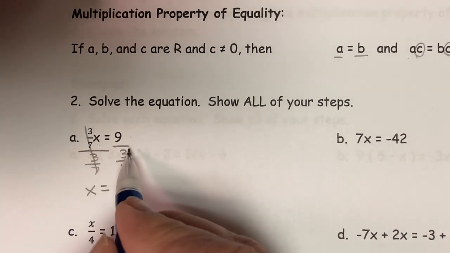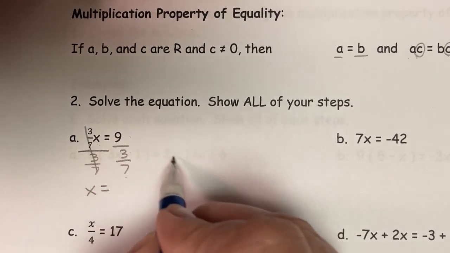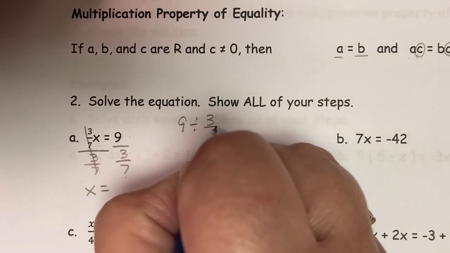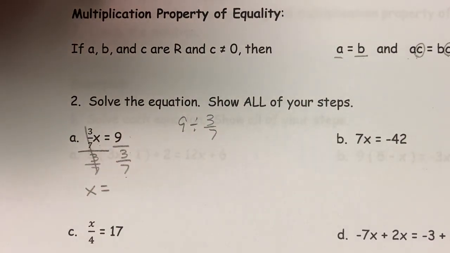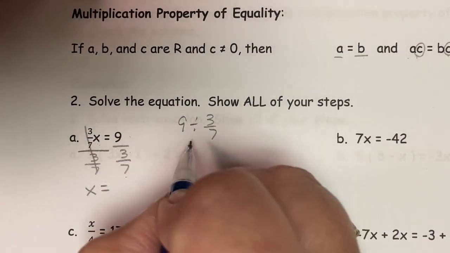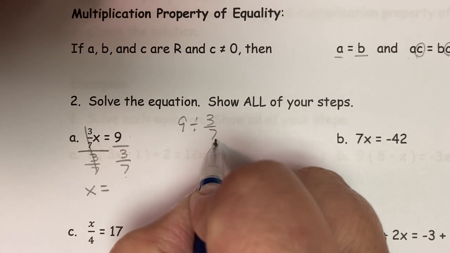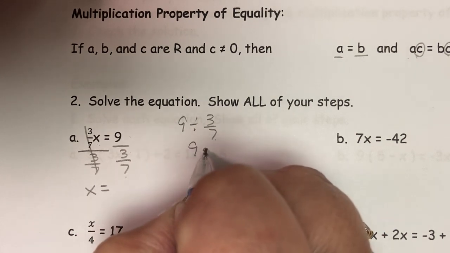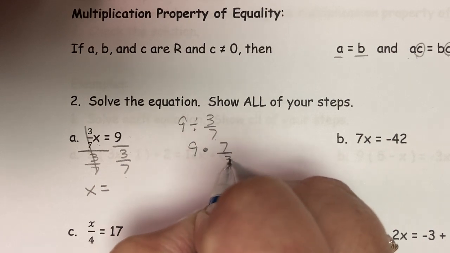Now, we need to do 9 divided by 3/7. Let's use some scrap over here. That's 9 divided by 3/7. Remember our basic arithmetic. How do you divide fractions? Well, you flip the fraction after the division symbol. So this is going to become 9 times 7/3.